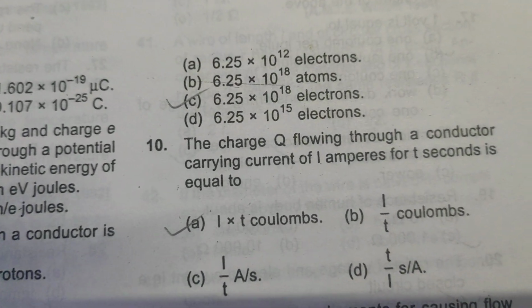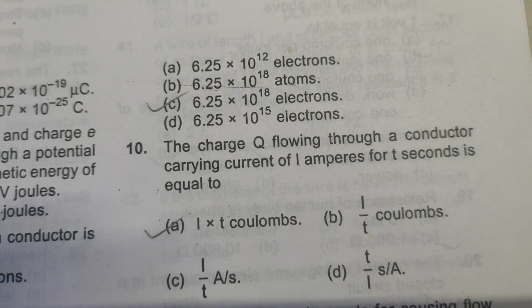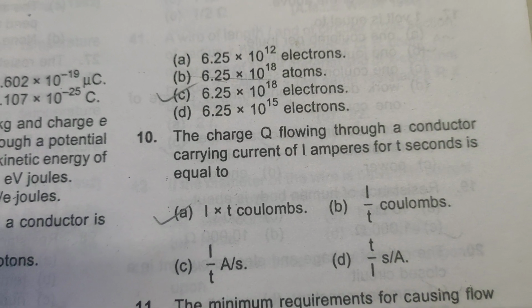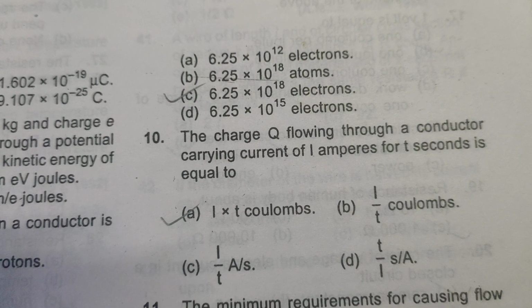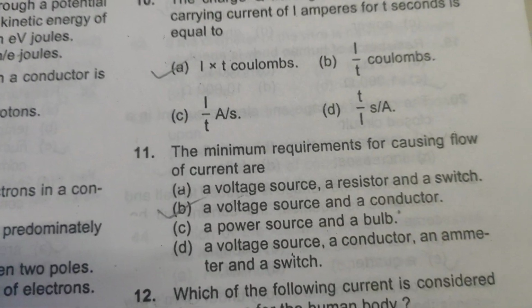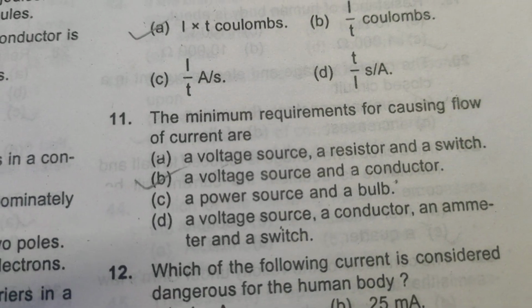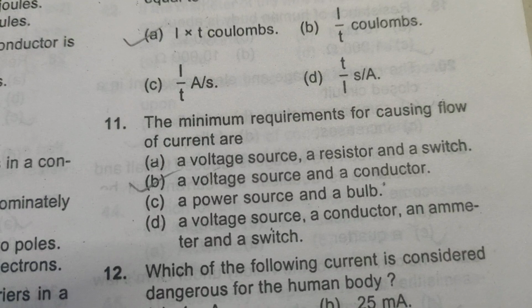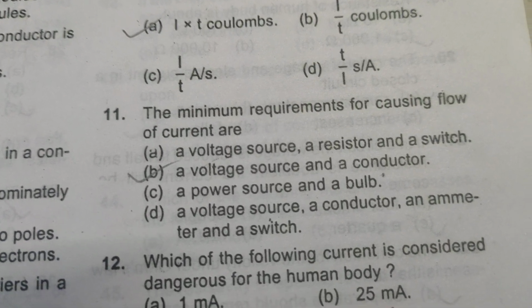The charge Q flowing through a conductor carrying current of I ampere for t seconds is equal to I × t coulombs. The minimum requirements for causing flow of current are a voltage source and a conductor.